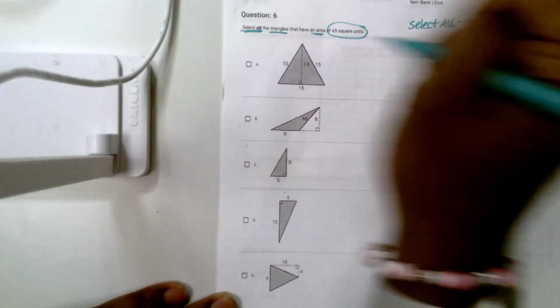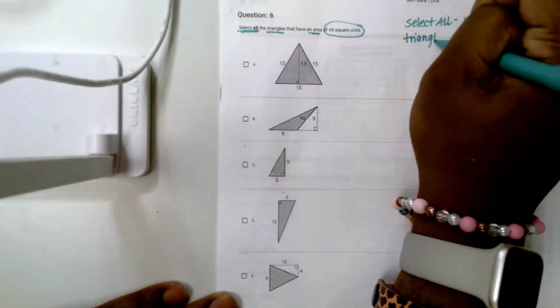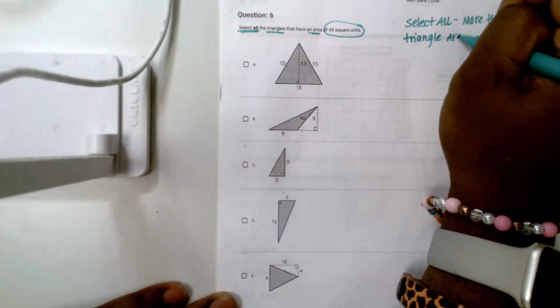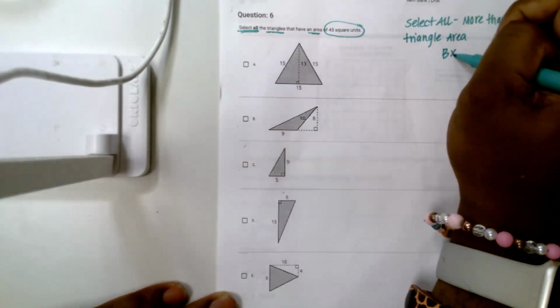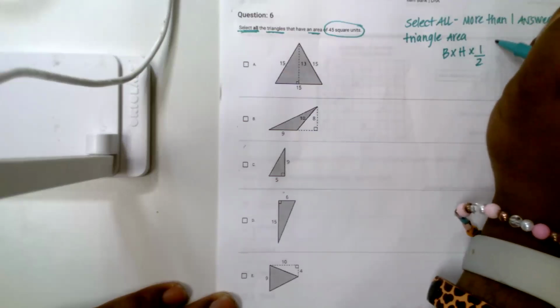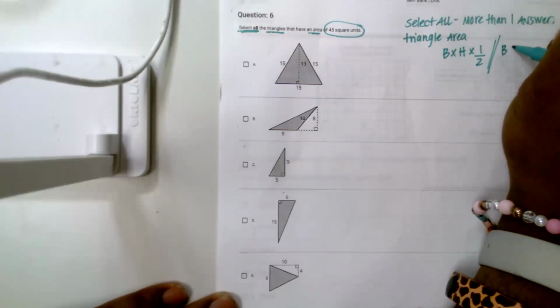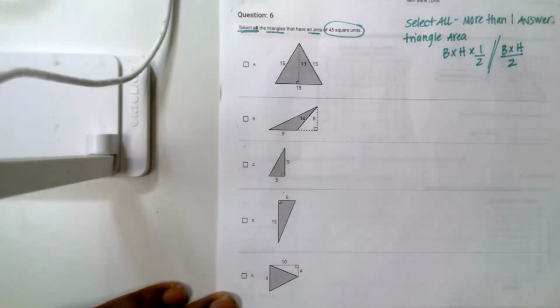The next thing I wrote was triangle area. And triangle area is base times height times 1/2, or base times height divided by 2.